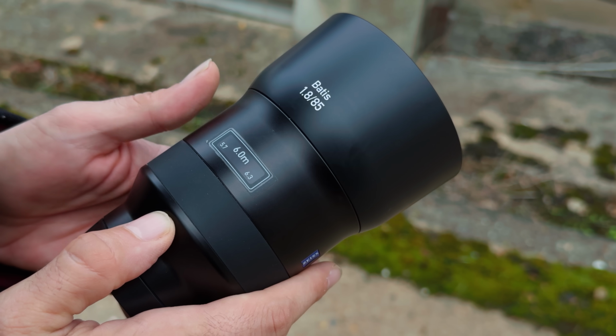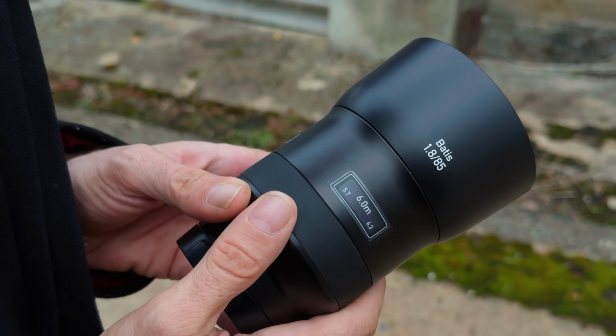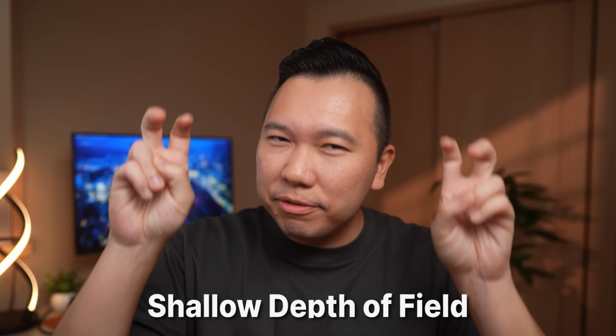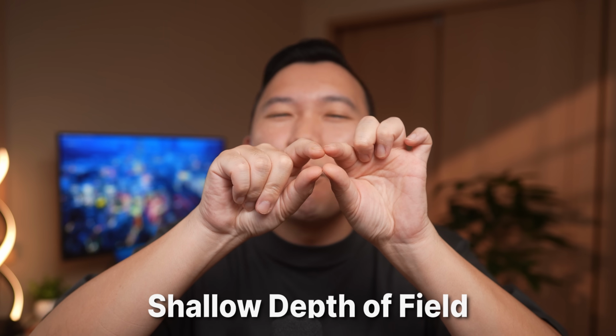When shooting wide open, for example at f1.8, you're dealing with a shallow depth of field. You only have a very razor thin plane to get your subject in focus. Okay, let's back this up because it gets very confusing and it took me years to understand this, but for you, it'll click in seconds.